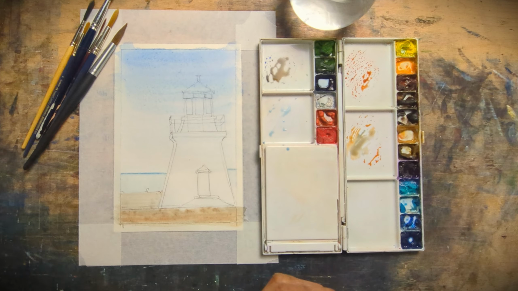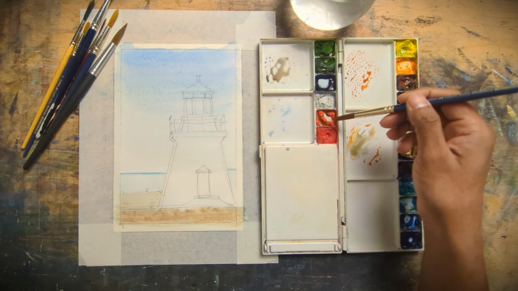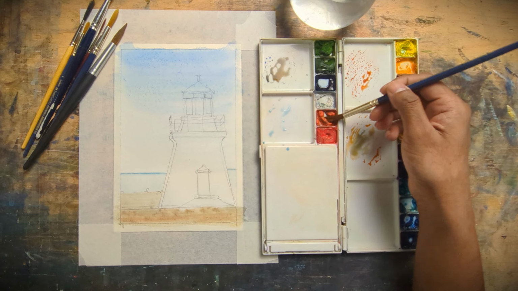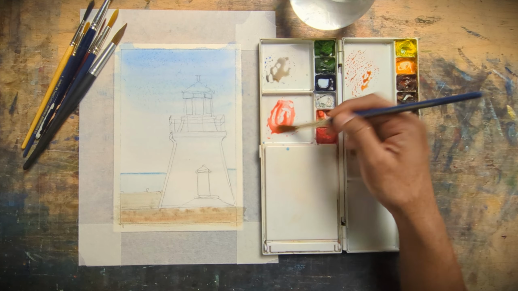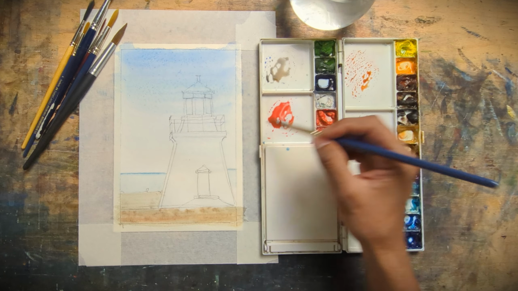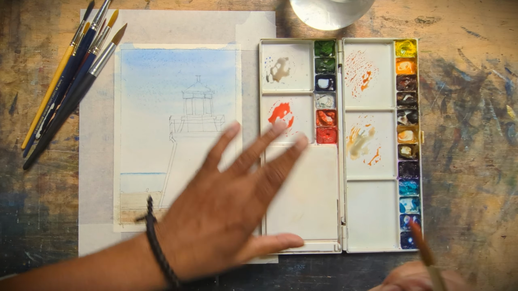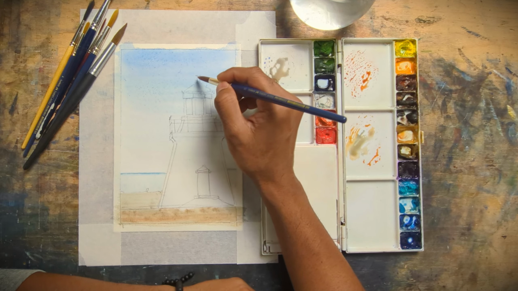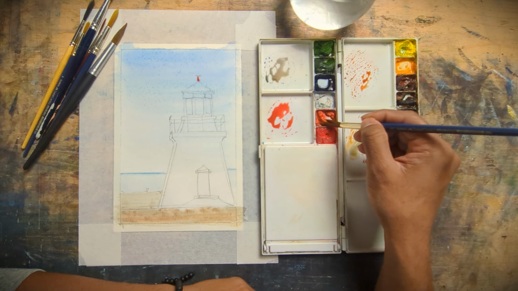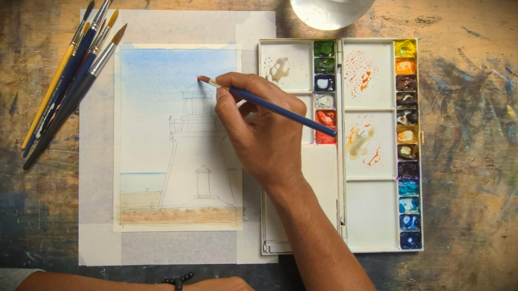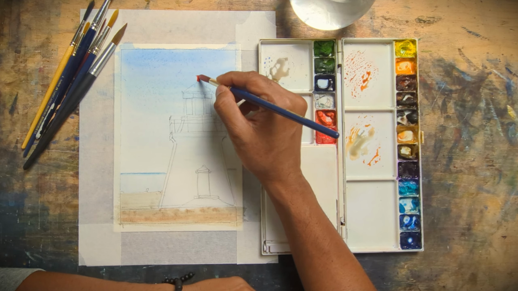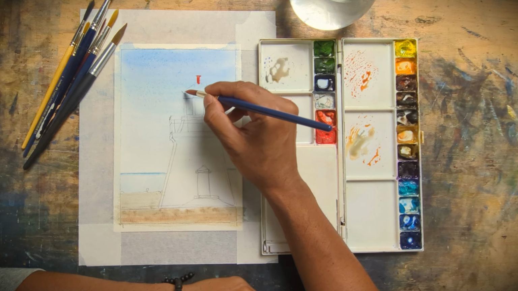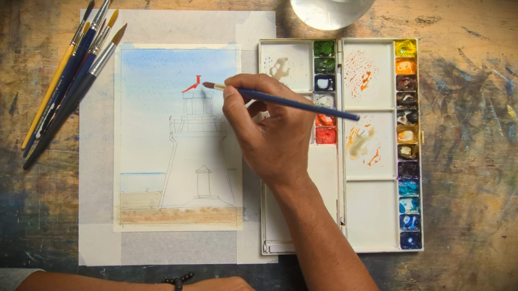So now let's start with the top part of the lighthouse. For the top part, I'm going to be using red. For the red, I have Winsor red and this cadmium red. You can use both, it doesn't matter, you can use whichever you want. So I'll mix both, why not? You could use any red, so don't worry about it. Let's block the top part first. My consistency is a little bit watery, and that's what I wanted. I'll try not to be neat. I'm trying to go a little bit slow.